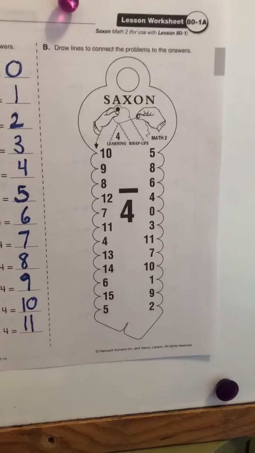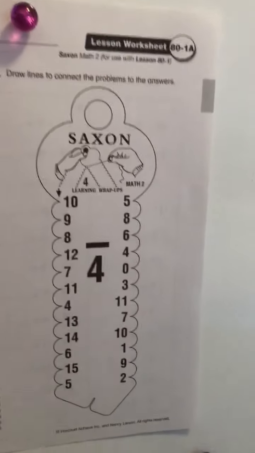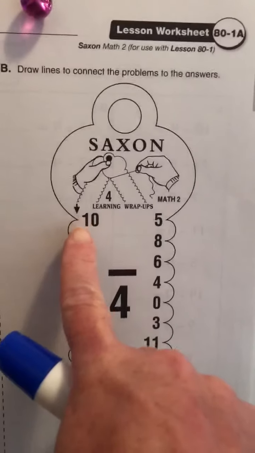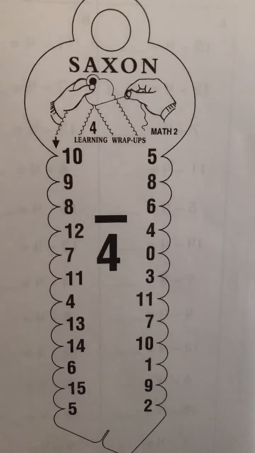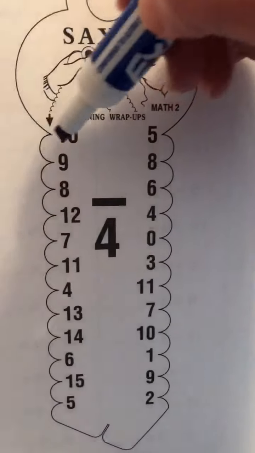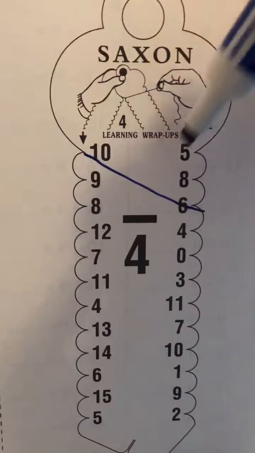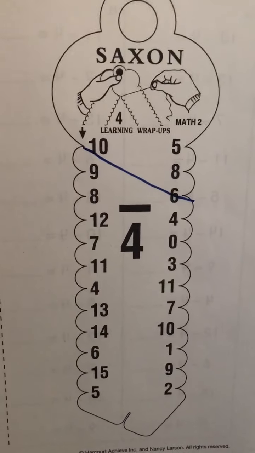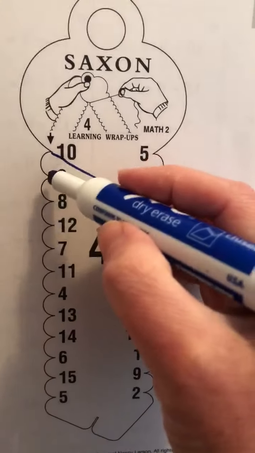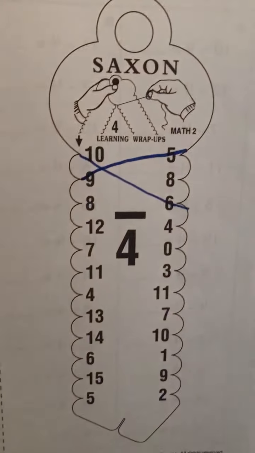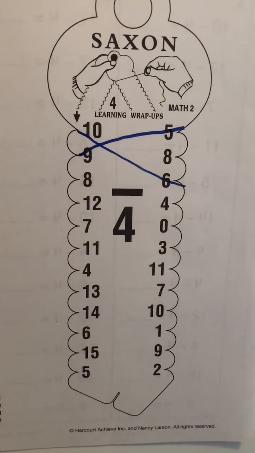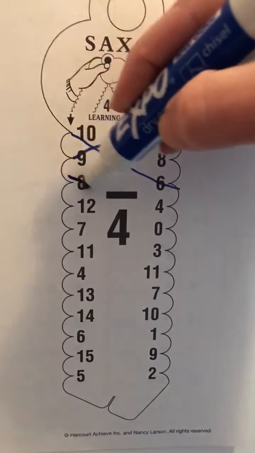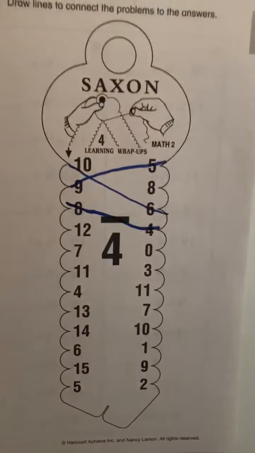Good job. Let's very quickly do your wrap up, and then I'm going to set you free to do this on your own, okay? On the back side. Here we go. We're going to start with our 10. 10 minus 4 equals 6. Okay, wrap it around to the 9. 9 minus 4 equals 5 because 5 plus 4 is 9. 8 minus 4 equals, here's your double. What is it? 8 minus 4 is 4 because 4 plus 4 is 8.